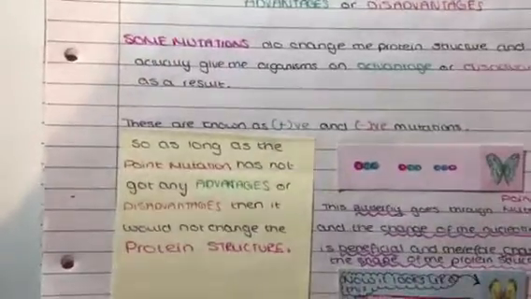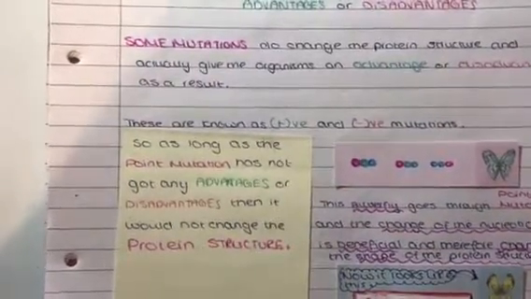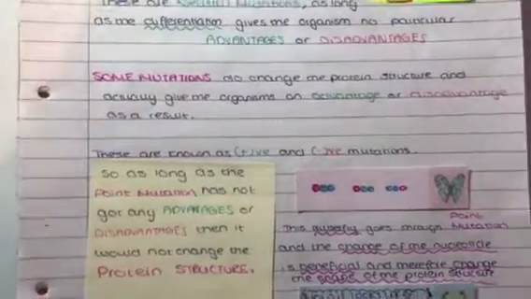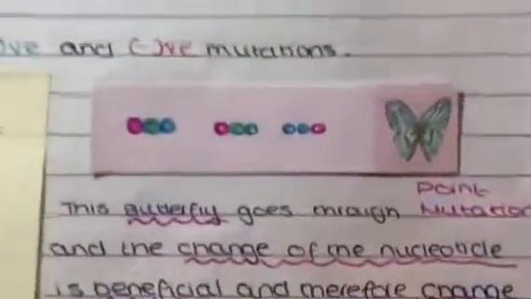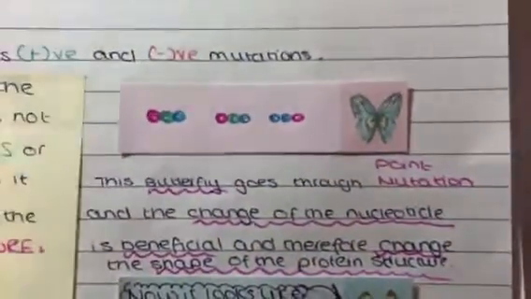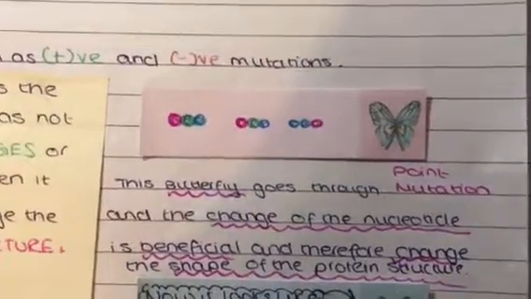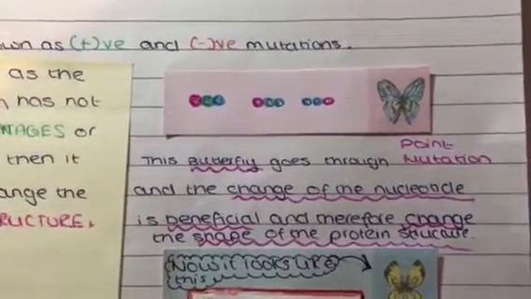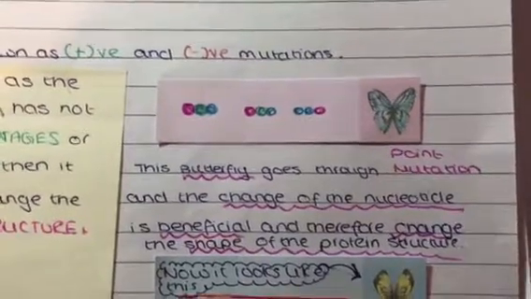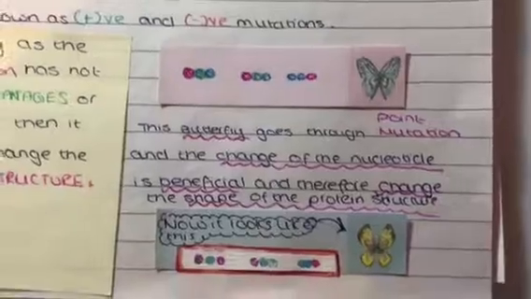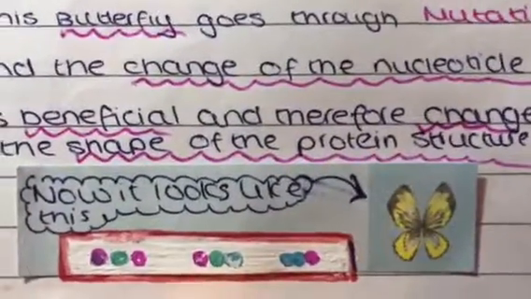So as long as a point mutation has not got any advantage or disadvantage, then it would not change the protein structure. So here we have a butterfly. This butterfly is coded in this sort of sequence. The butterfly goes through a point mutation, and the change of the nucleotide is beneficial and therefore changes the shape of the protein structure. So this change has been beneficial and it changes the structure. Now the butterfly looks like this.